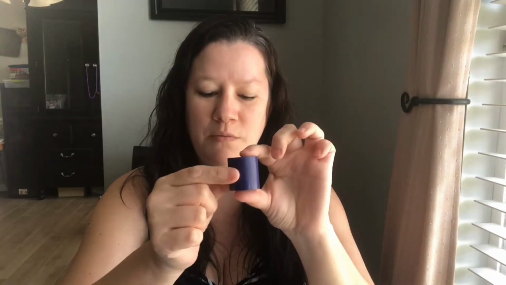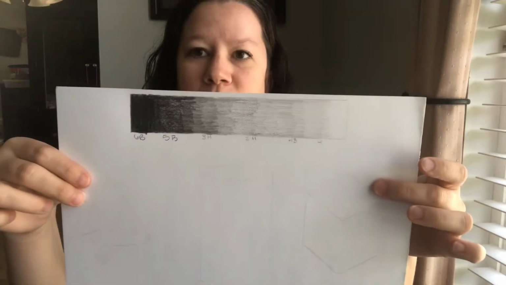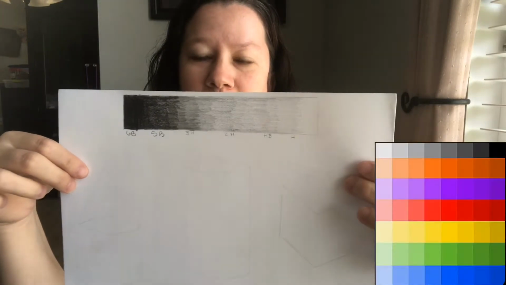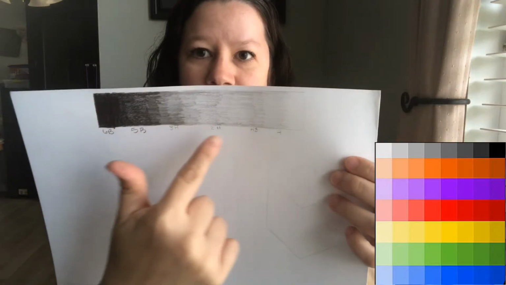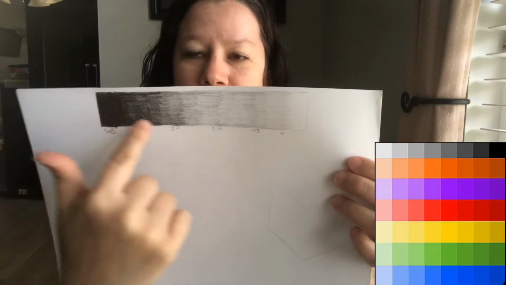And same with this, it's not just a circle. When you turn it, you see it has more than one side. It is three-dimensional. Okay, so value, what is value? Value is the lightness and darkness of a color. And I've drawn right here what's called a value scale. And with my pencils, I've gone from my darkest dark to my lightest light.